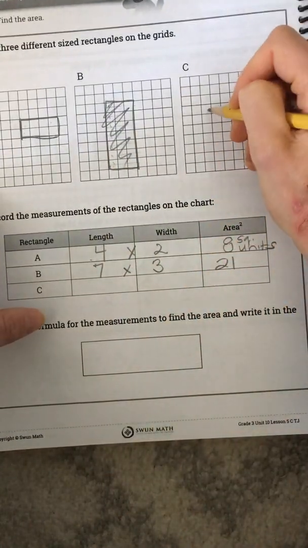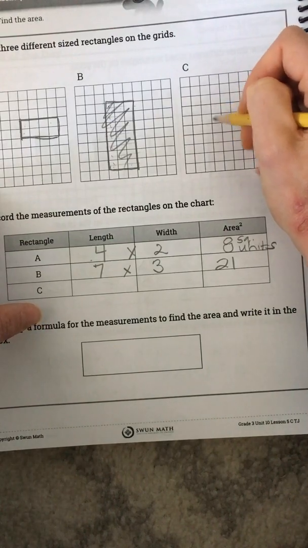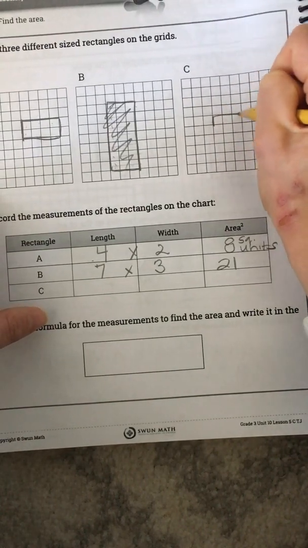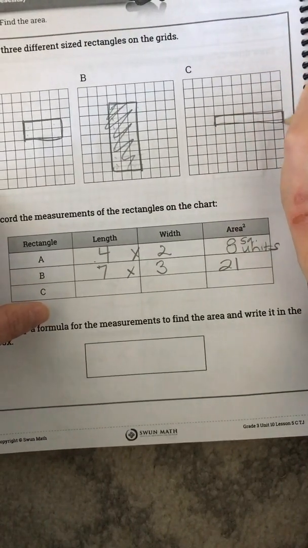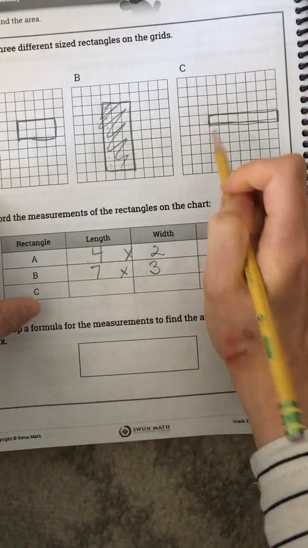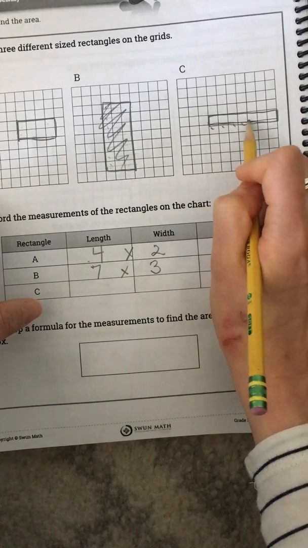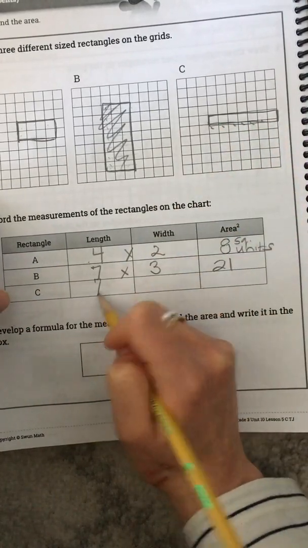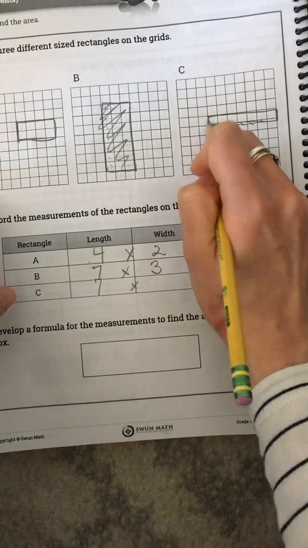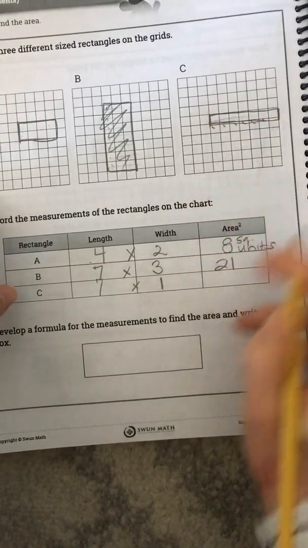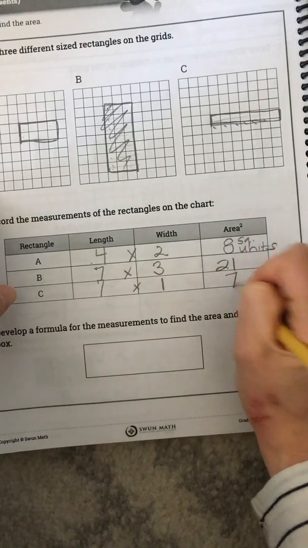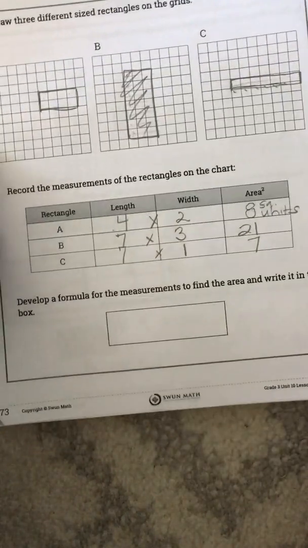And then C, we can go ahead and do, let's do this. So my length is 1, 2, 3, 4, 5, 6, 7, and my width is only 1 square unit. So if I only have one row of 7, 7 times 1 is 7 square units.